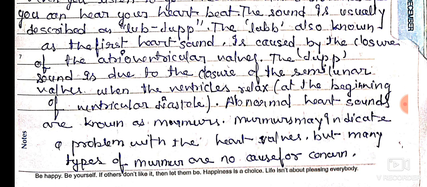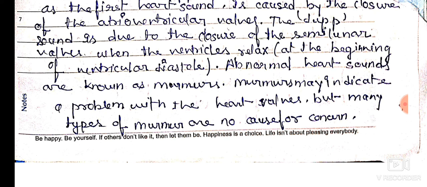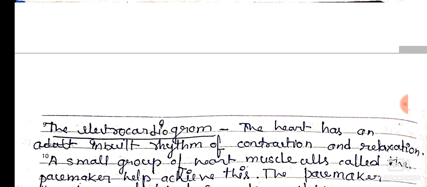The dub sound is the closure of the semilunar valve when the ventricle relaxes at the beginning of the ventricular diastole. Abnormal heart sounds are known as murmurs. Murmurs may indicate a problem with the heart valves, but many types of murmur are no cause for concern.